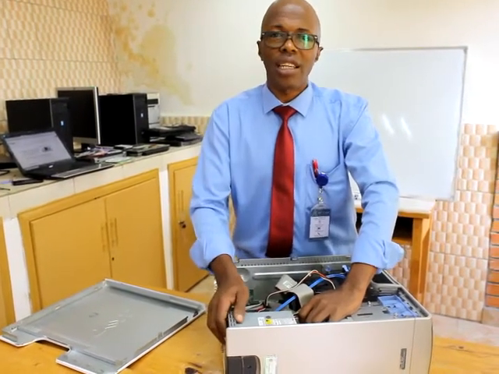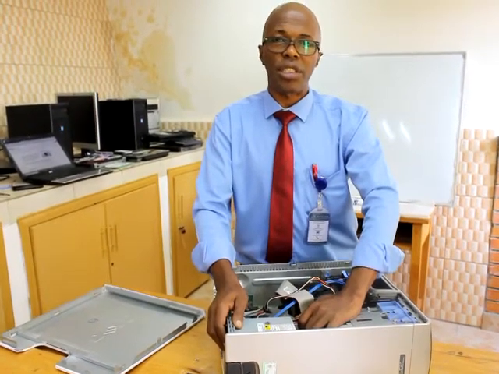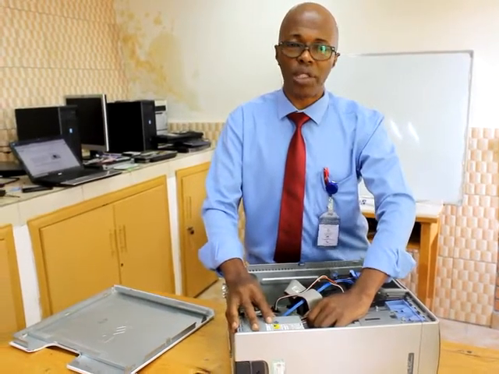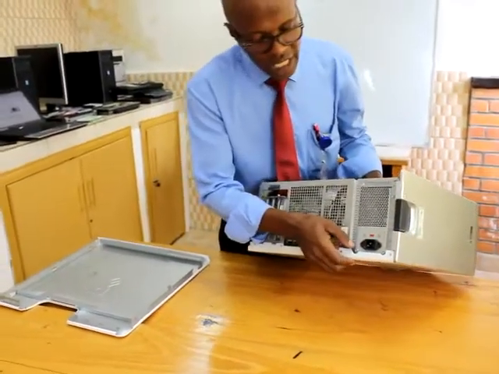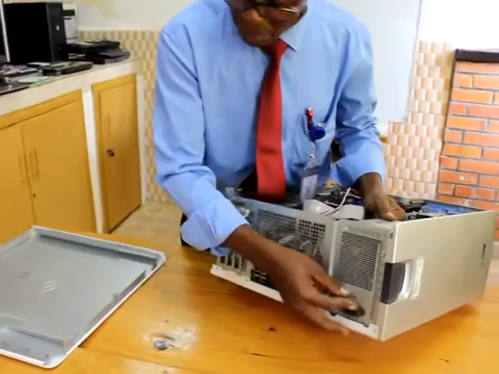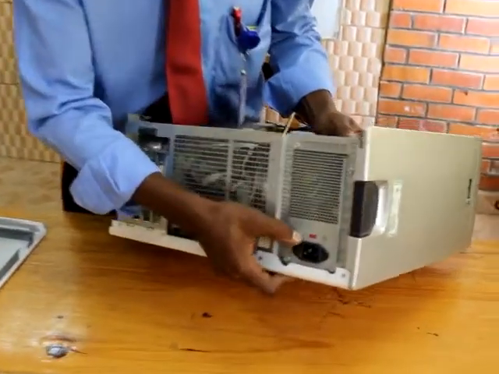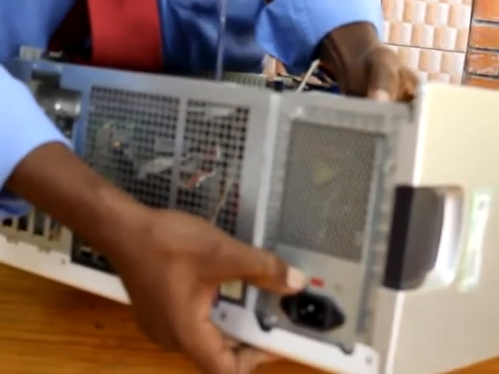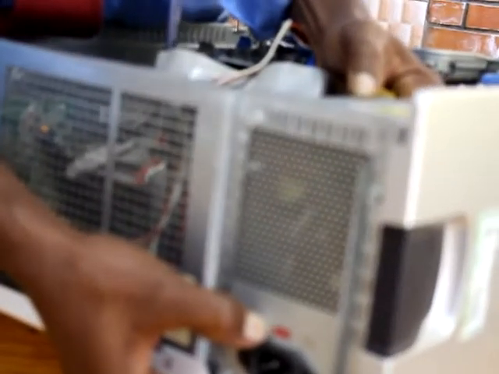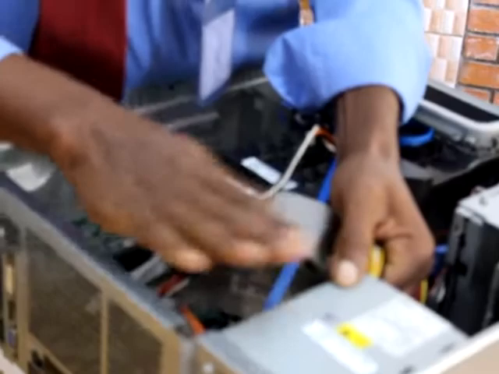So for you to be able to set exactly the input voltage of your power supply, we have what you call the voltage selector. The voltage selector, you can see it right here. Here, you can select 230, or you can slide and select 110 volts. So you must be very careful whenever you are connecting your power supply.